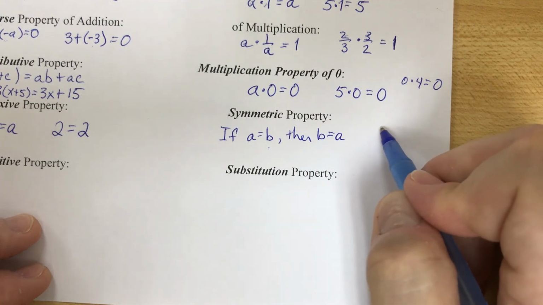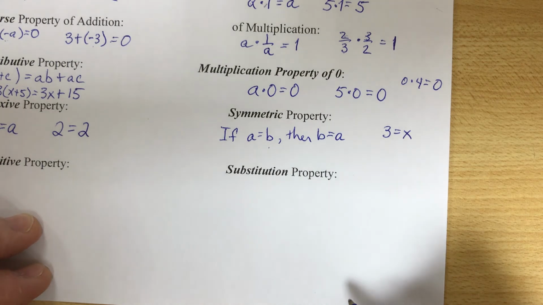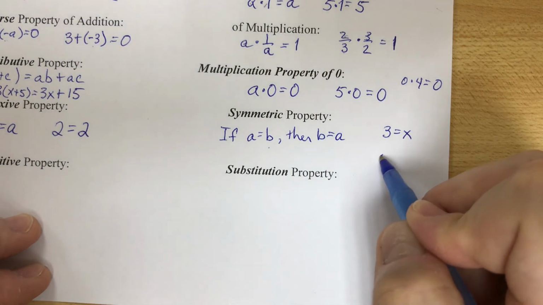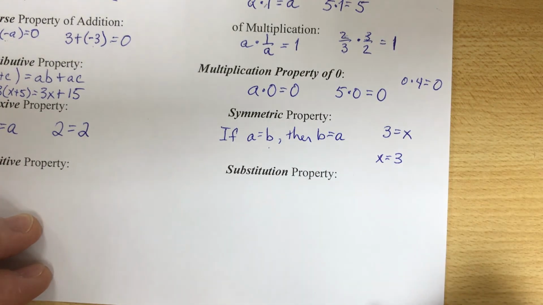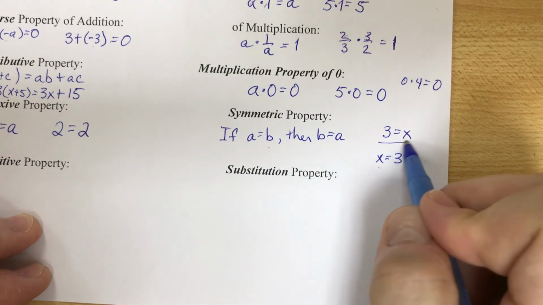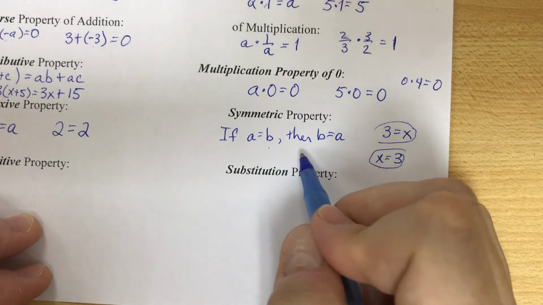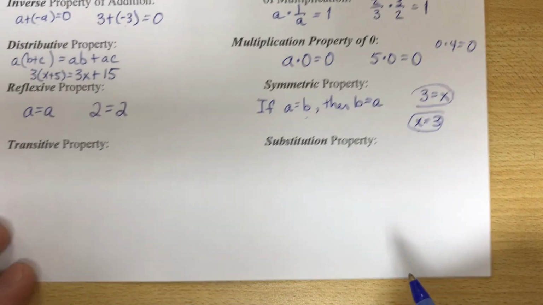When you solve an equation, and let's say you get 3 is equal to x, I know for me, when I write my answer down, I almost always write it as x equals 3. I'm used to putting the variable first. Now, this is fine, but I'm just used to doing this. I'm using the symmetric property without even knowing it.